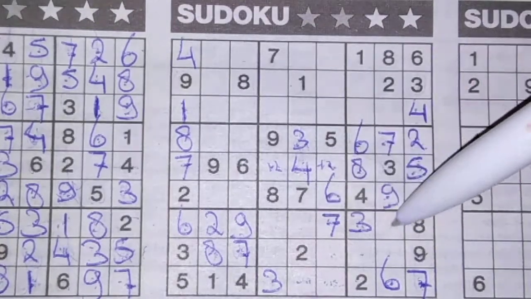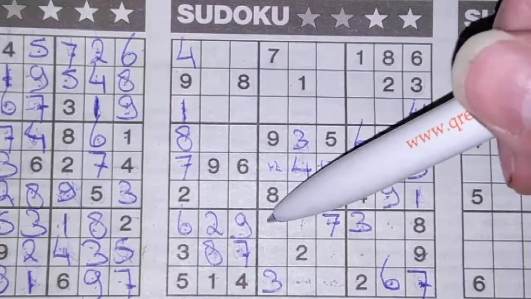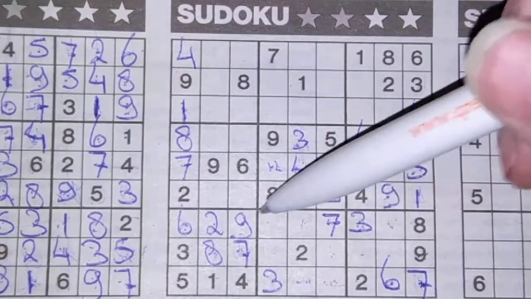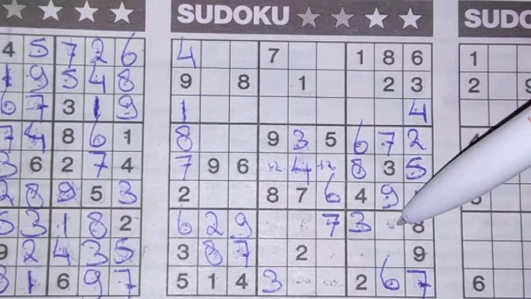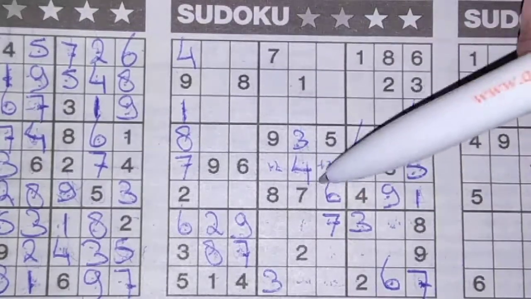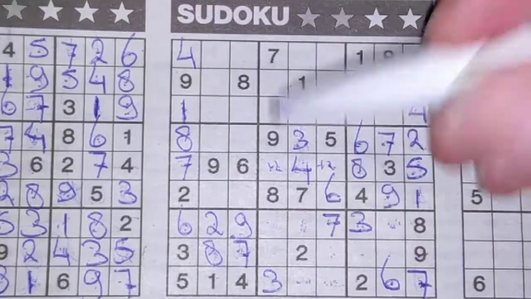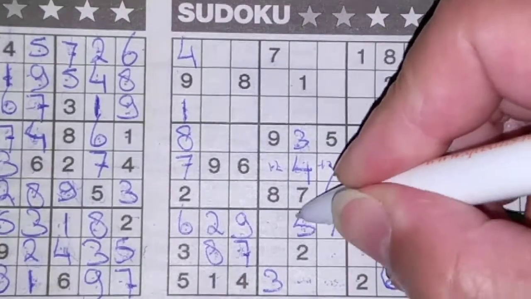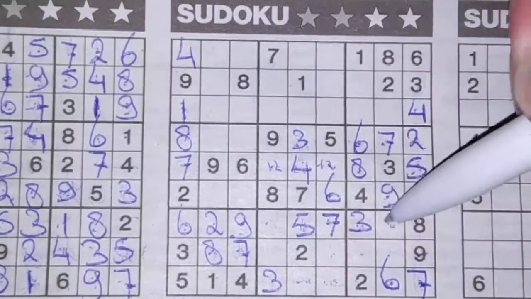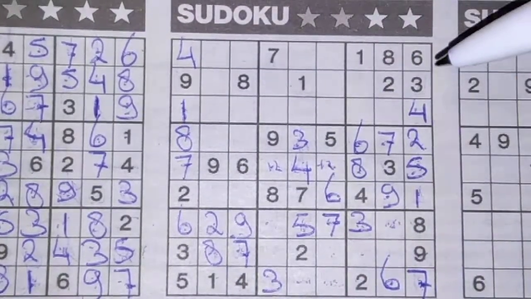3 missing numbers here. The missing numbers are the 1, the 4, and the 5. I see here 1 and the 4, so no 1 and the 4 in this box. 1 digit left should be the 5. 1 and the 4.